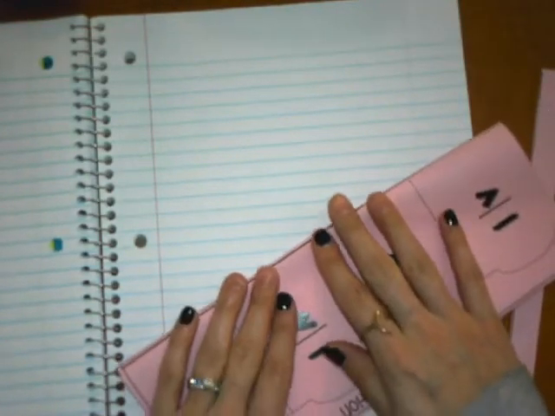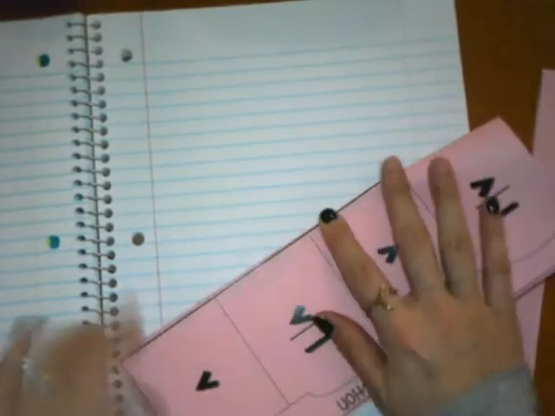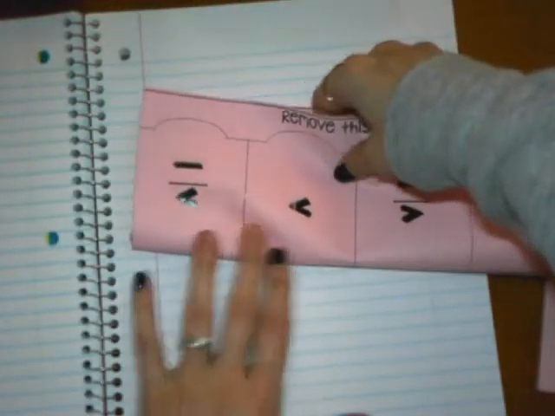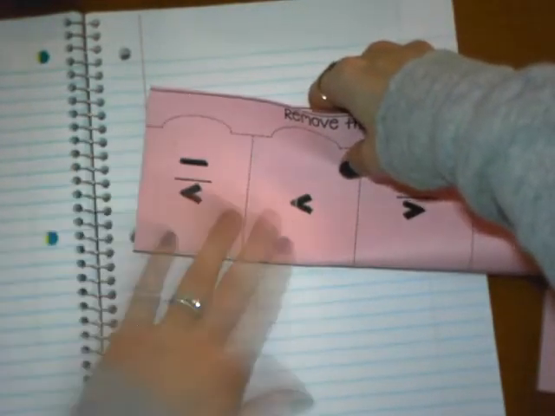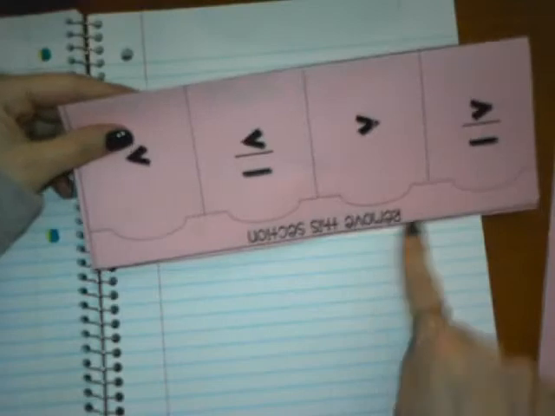Then I'm going to fold it over on this dark line. So fold it over on that line. And where it says remove this section, you're going to cut on the dotted lines.